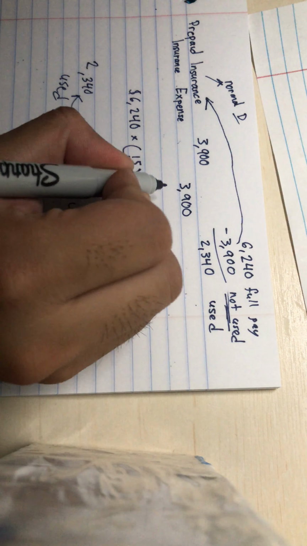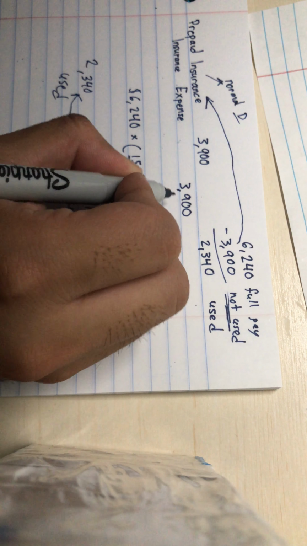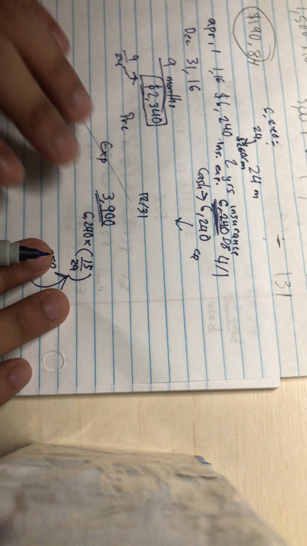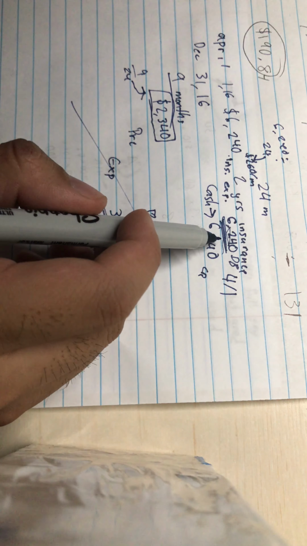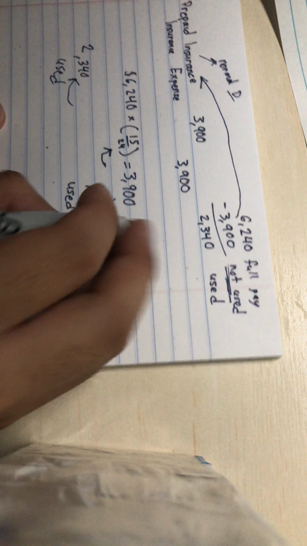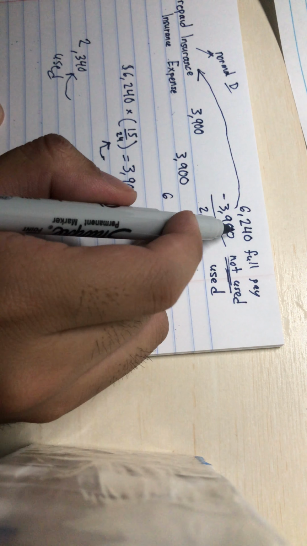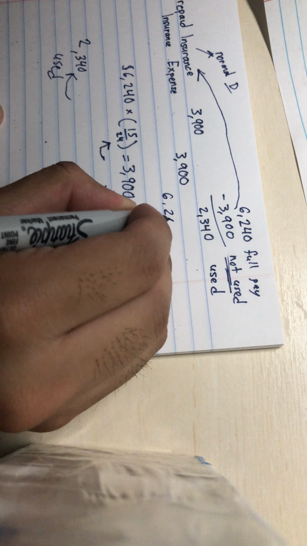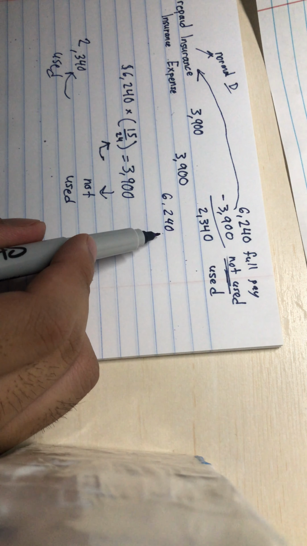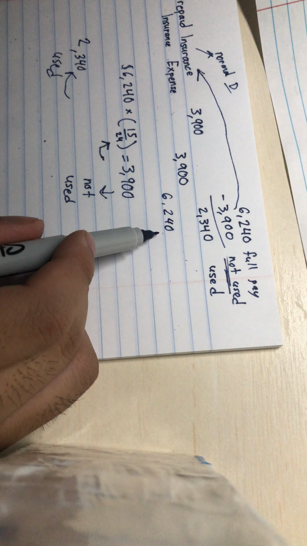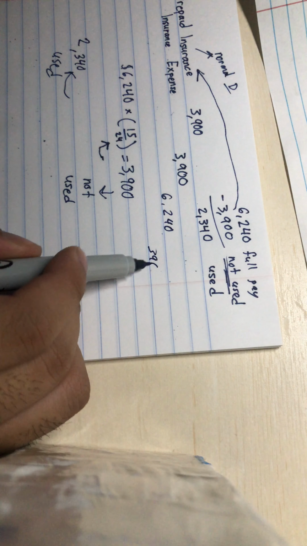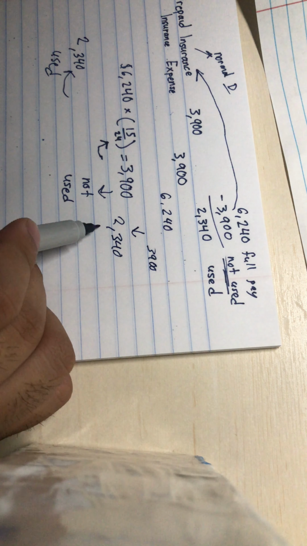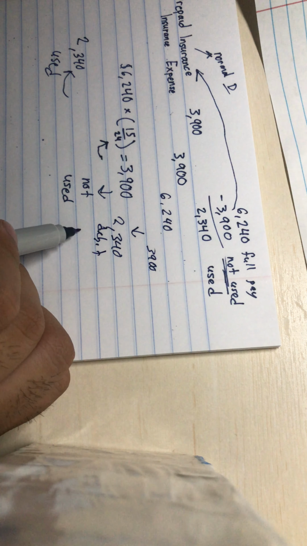You're crediting the insurance expense of 3,900, when the original journal entry was 6,240. So basically, it's 6,240 minus this. You're going to credit 3,900, so what you're left with is a 2,340 debit of insurance expense.